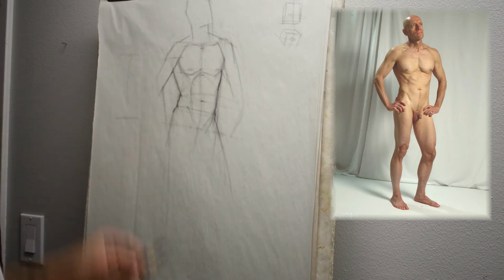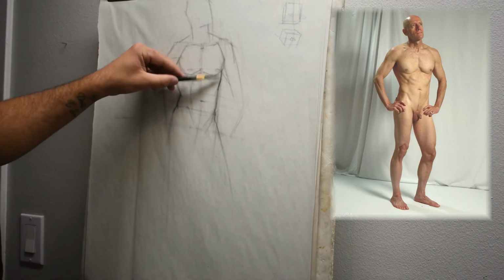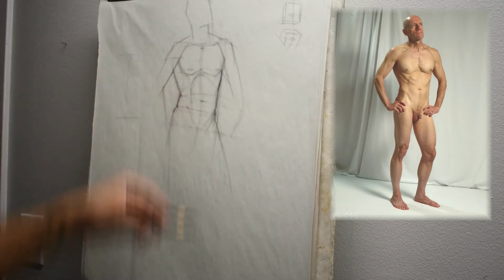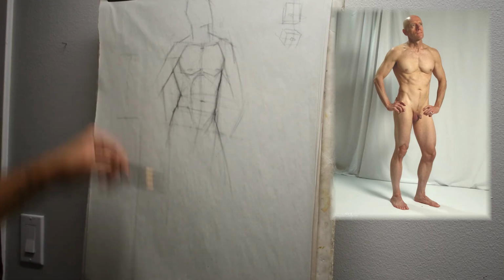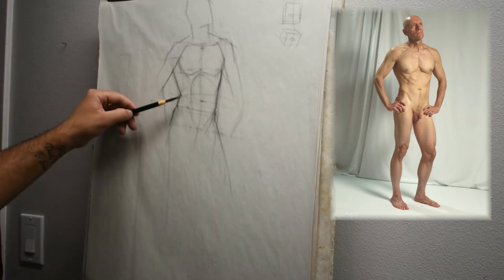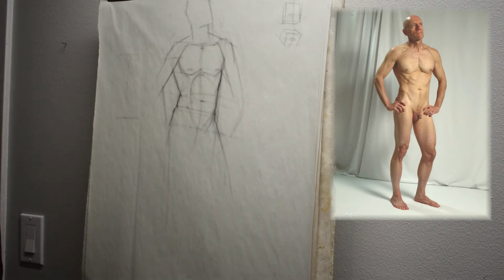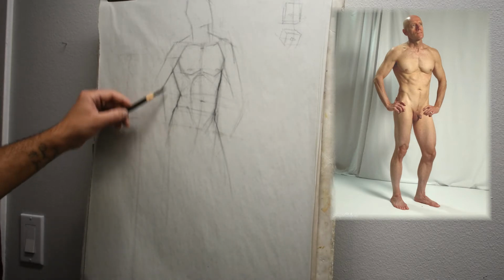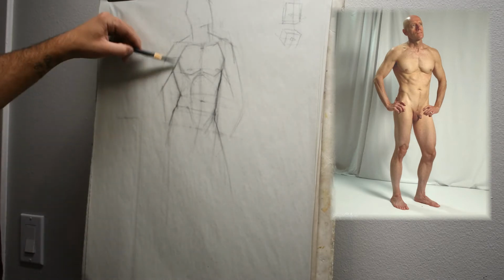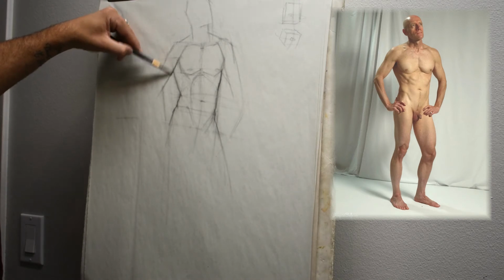One thing to keep an eye out for too is if you start getting really dark lines happening, that typically means you're searching for the line. You don't know where it is. So if you start to make really dark line work, I would just step back and go somewhere else, because it's a good sign that you're not quite sure what's happening. You have to regroup and come back to it.